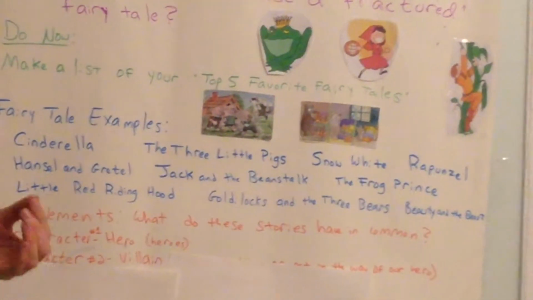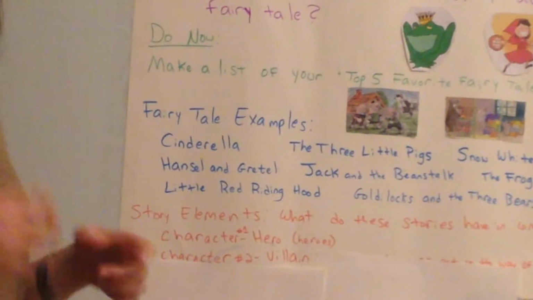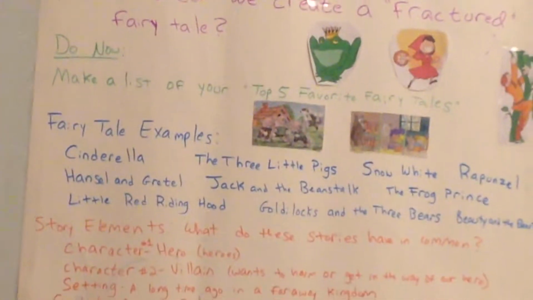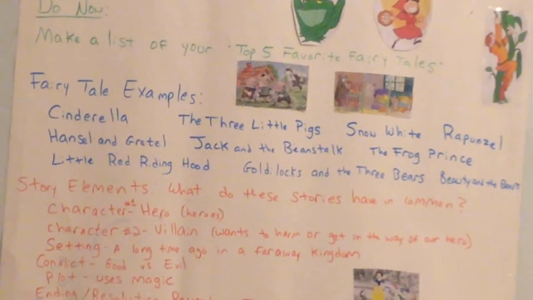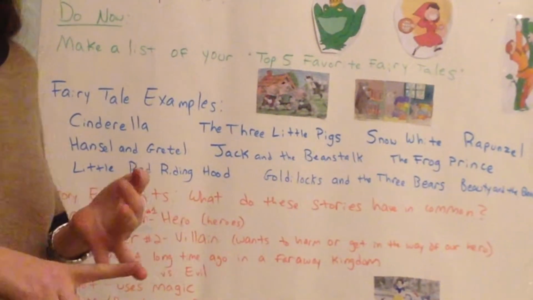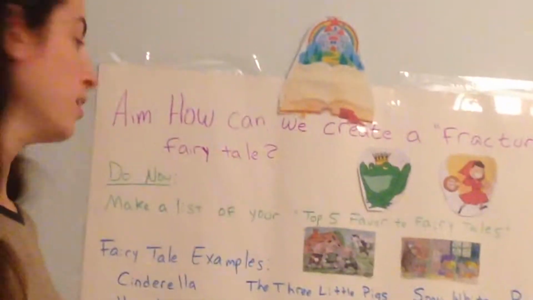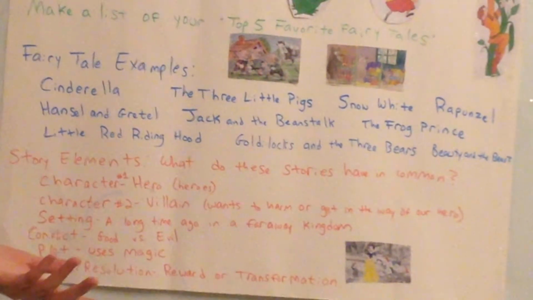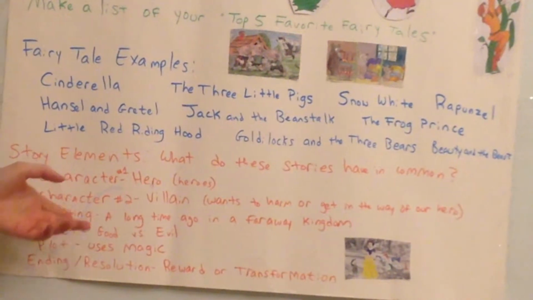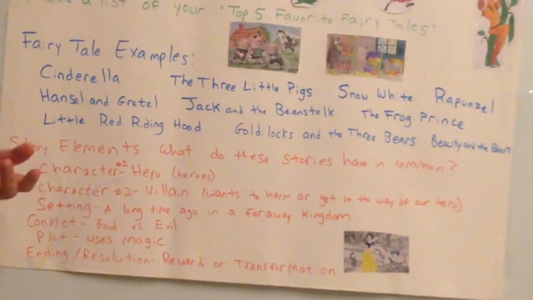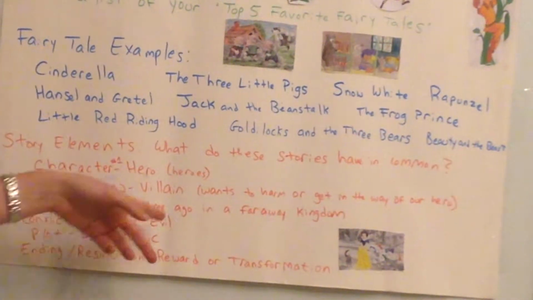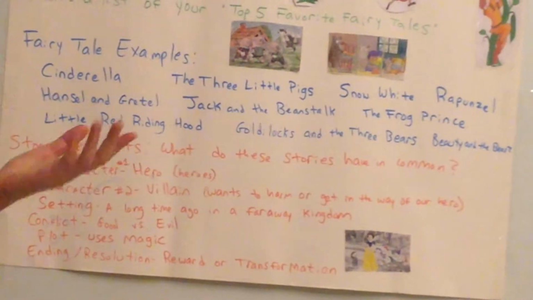Let's review story elements. What are the parts of every story? So we have characters, right? Character is a story element. Someone in the story. It could be a person, an animal, an enchanted tree could be a character. So a primary character in a fairy tale is the hero, the one who's going to save the day. So what would the opposite of the hero be? The bad guy, the villain, right? The evil one. So that would be character number 2. The villain who wants to harm or get in the way of our hero.